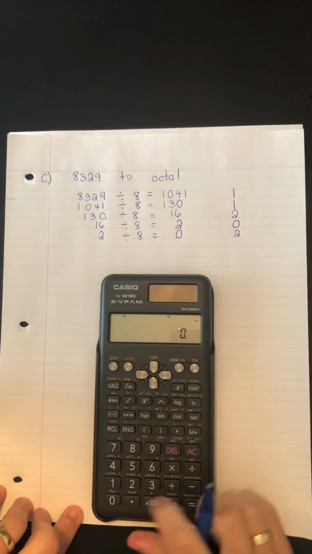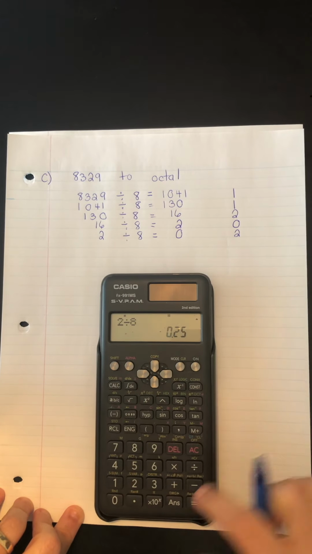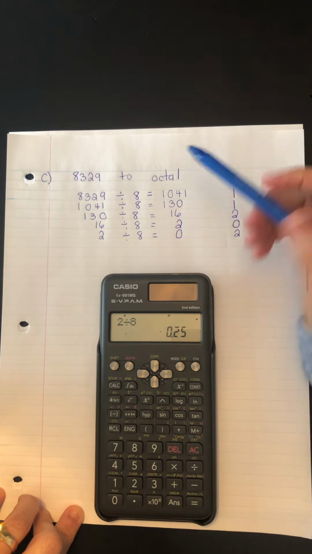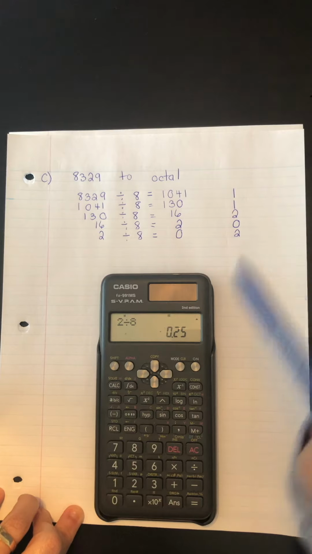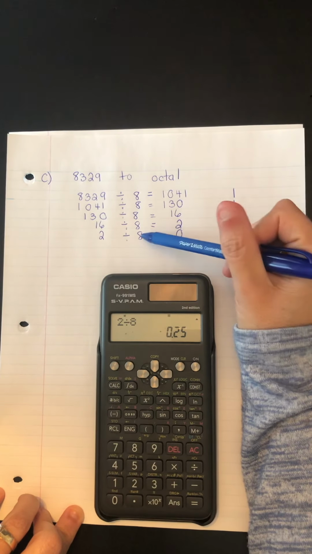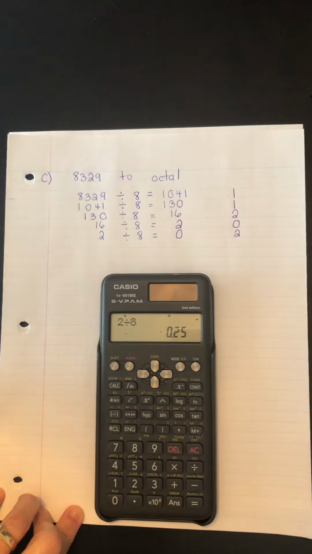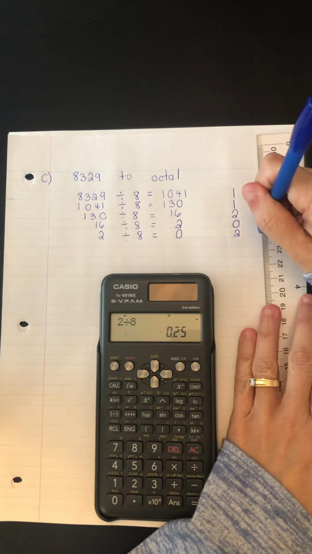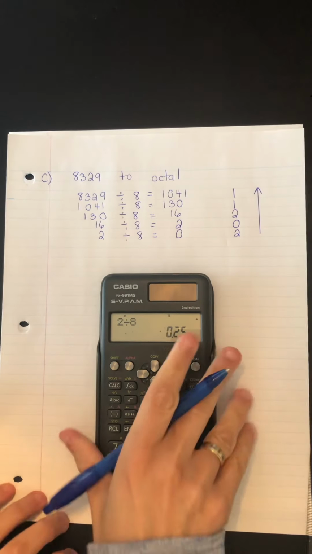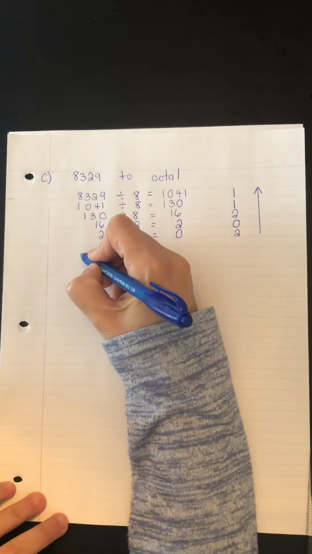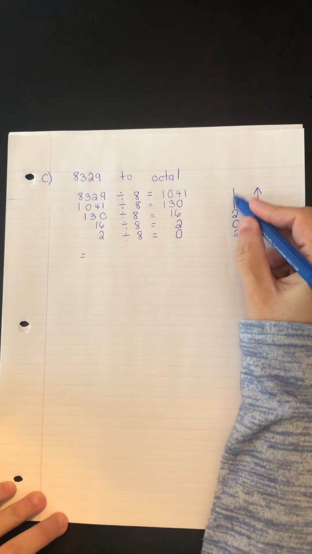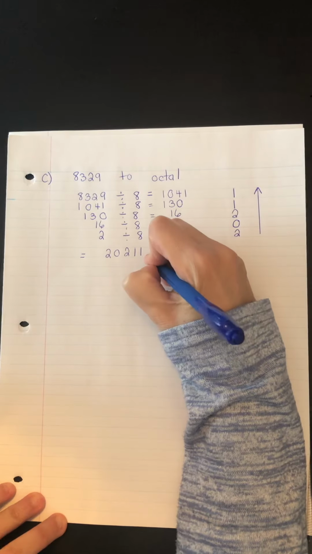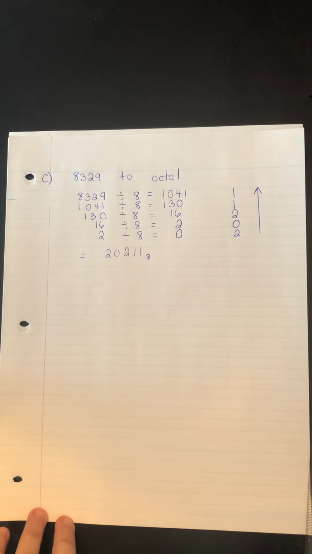Okay, like here's what I'm saying, right? If you did 2 divided by 8, the whole number part is 0. So that's what we're recording here. This 2 is left as the remainder, and that's because 0 times 8 is 0. It is not 2. And then again, just read this up in this way and record your answer, 20211. And we can have a little subscript of 8 there to show that indeed it is an octal number.